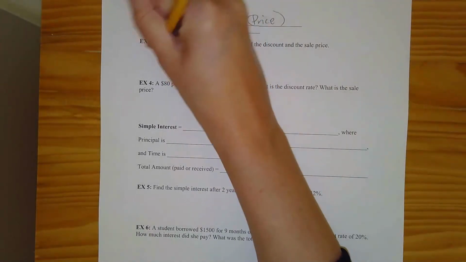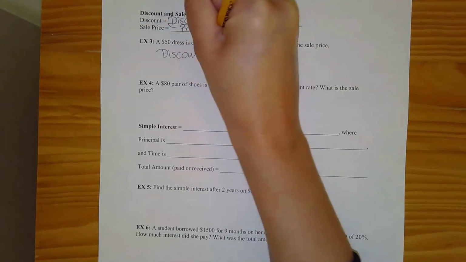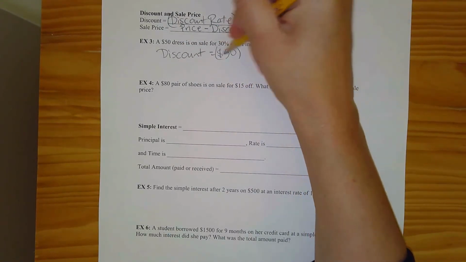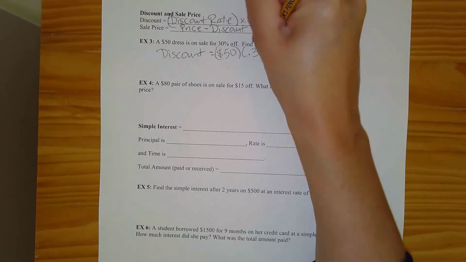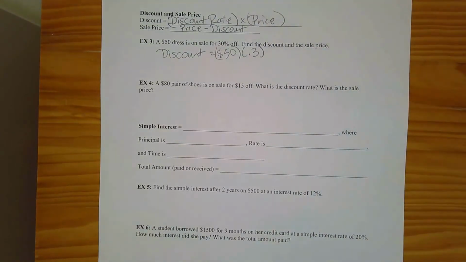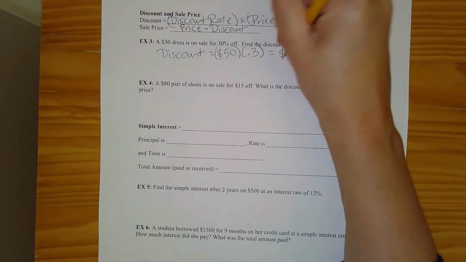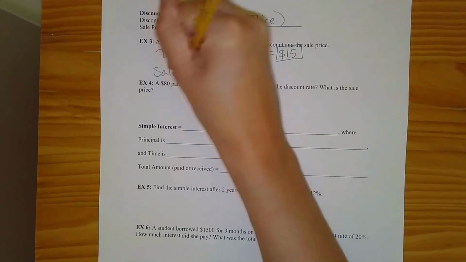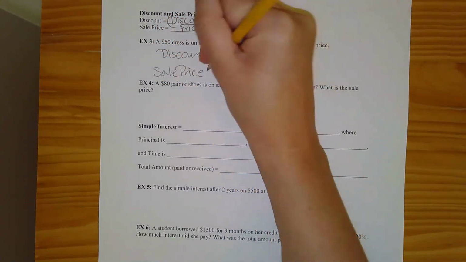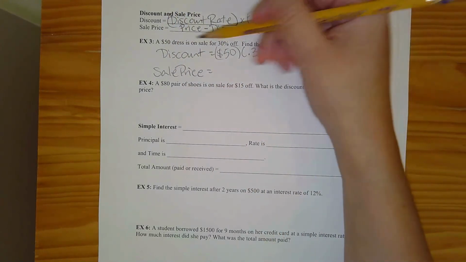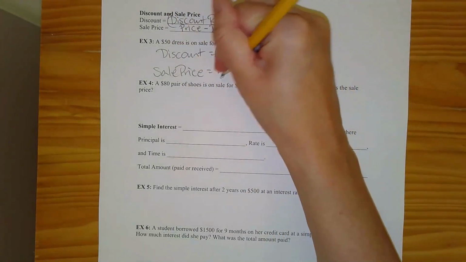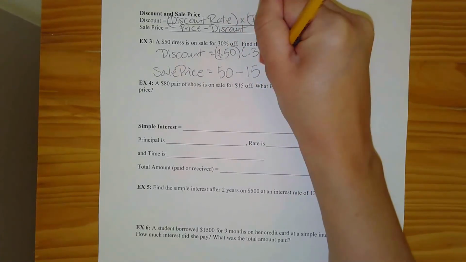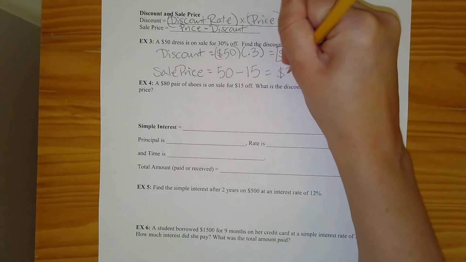Alrighty, so if I want to find the discount, what I'm going to do is take my $50 dress and I'm going to multiply it by 30%, so I'm going to multiply it by 0.3. So 50 times 0.3, that would be a $15 discount. What's the sale price going to be? So to find the sale price, you would take the original price, which is $50, and then you'll subtract that discount. You'll subtract the 15, and 50 minus 15 would give you a sale price of $35.